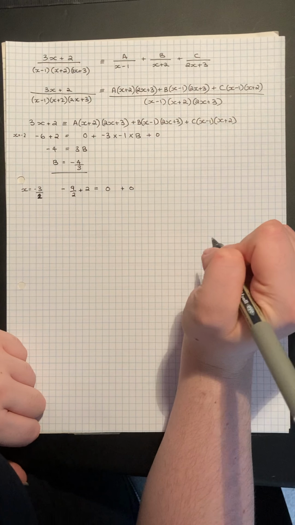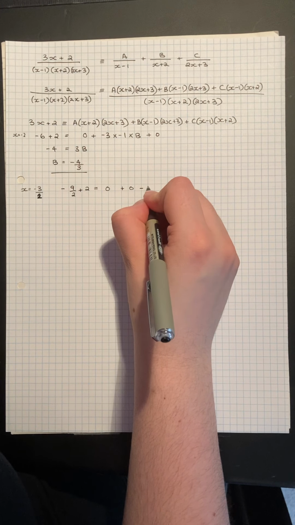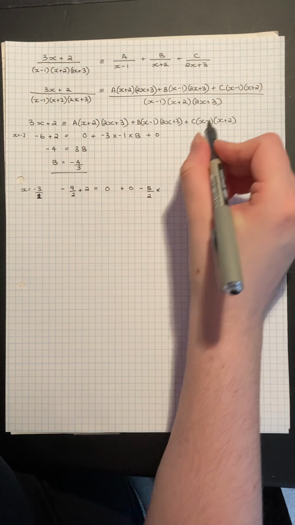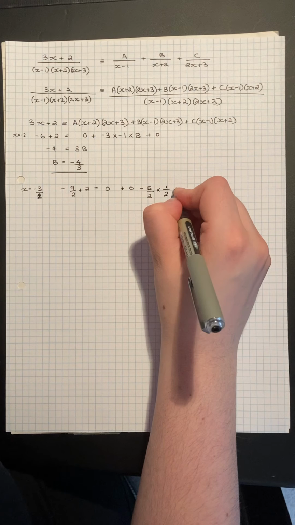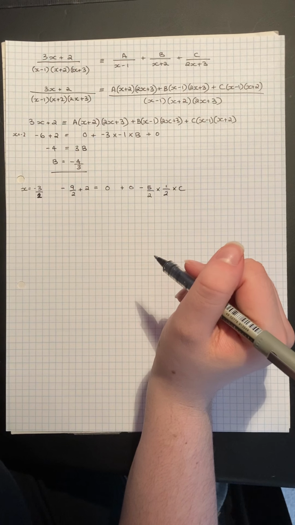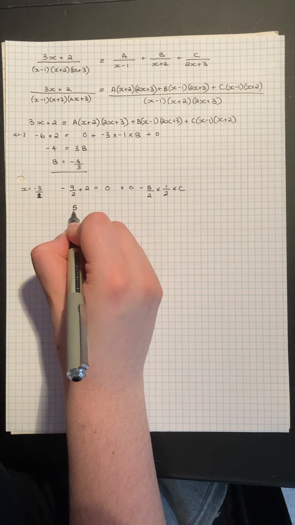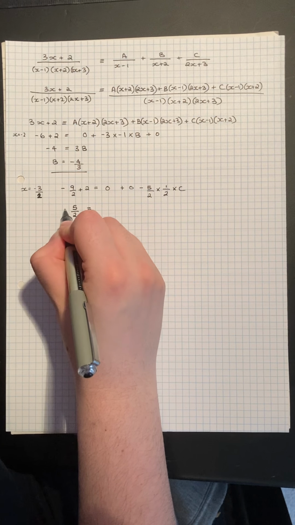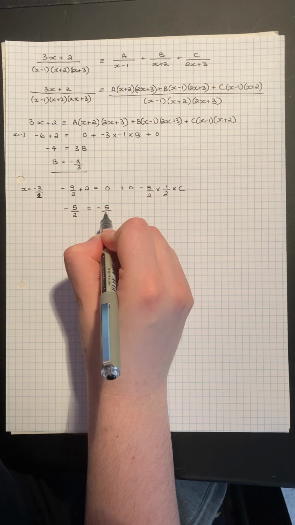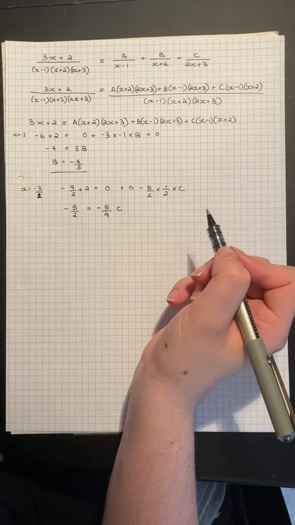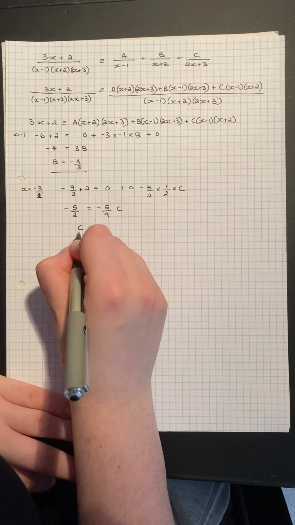Then over here I'm going to have negative 3 over 2 minus 1, which is negative 5 over 2. Then negative 3 over 2 plus 2 is a half times c. Then simplifying this down, minus 9 over 2 plus 2 is negative 5 over 2. And then that's going to be negative 5 over 4c, which is going to give me c equals 2.